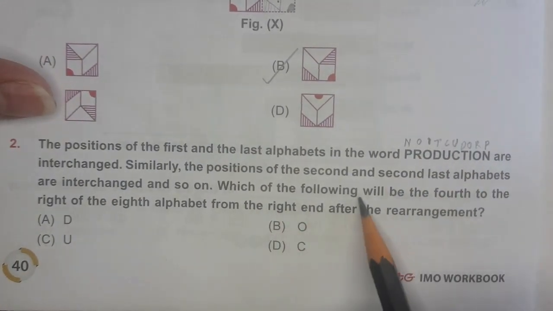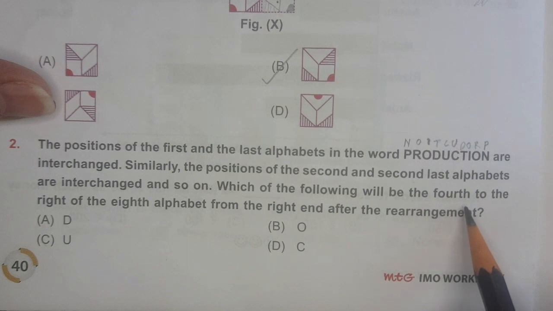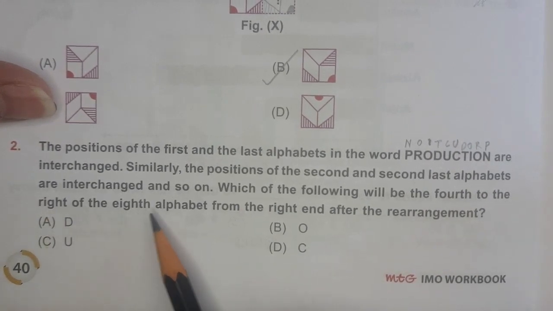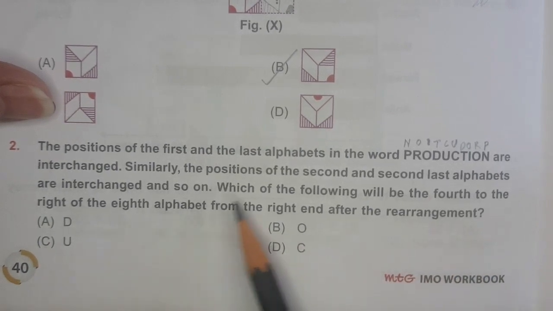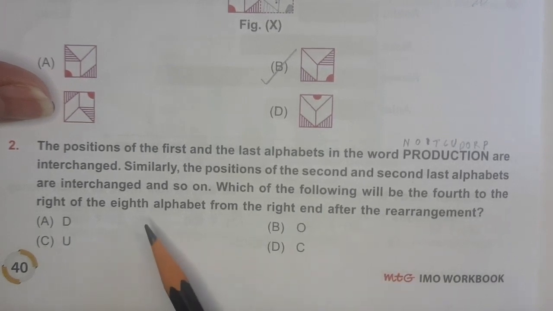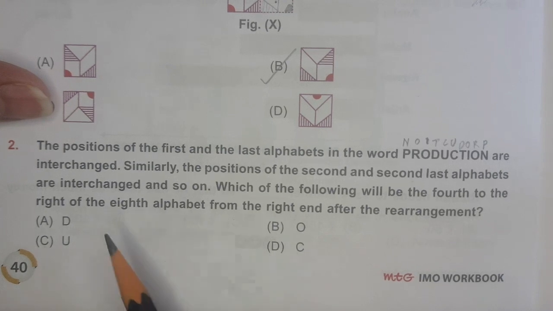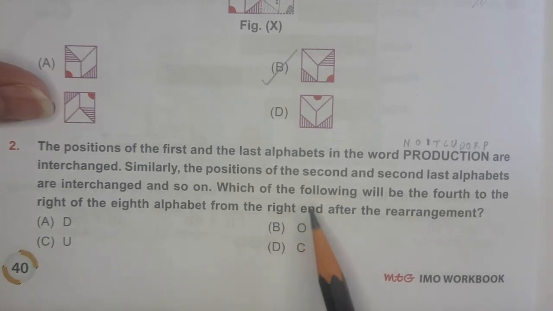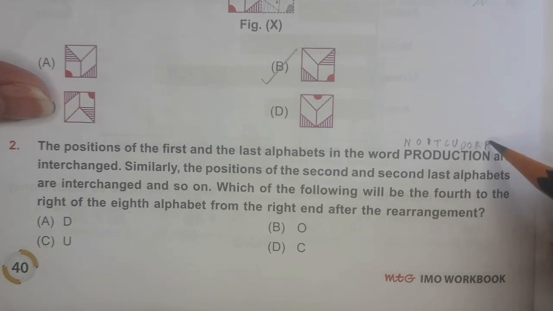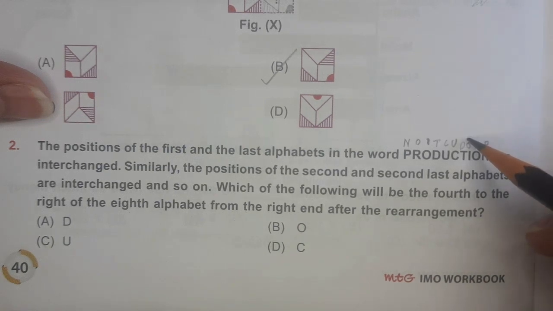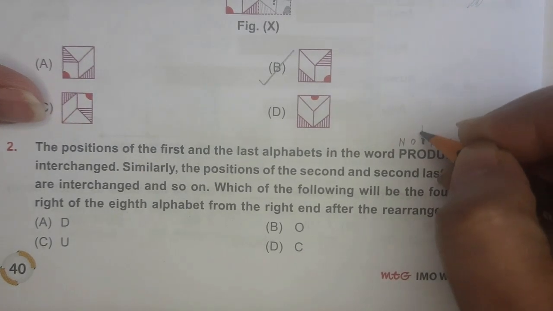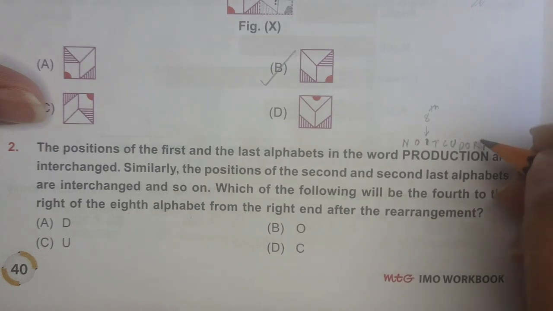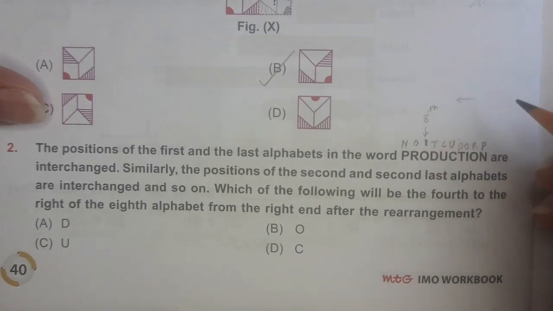Okay. Which of the following will be the fourth to the right of the eighth alphabet from the right end after rearrangement. So these kind of questions, what I prefer doing is solving the last information given. It says eighth alphabet from the right end. Now this is the right end. Eighth alphabet: one, two, three, 4, 5, 6, 7, 8. So this is the eighth alphabet from the right.